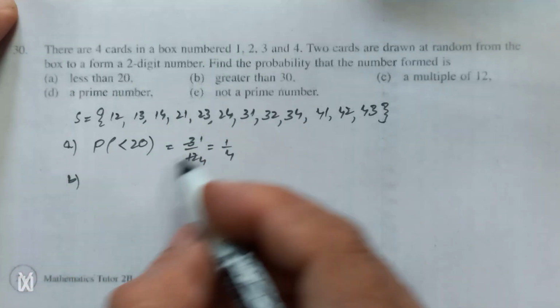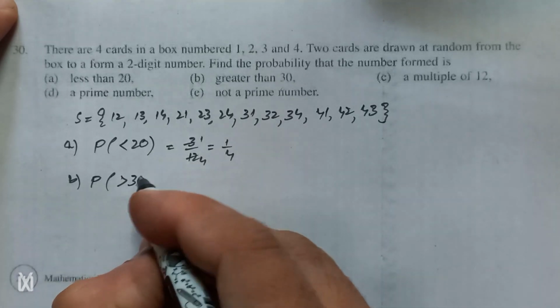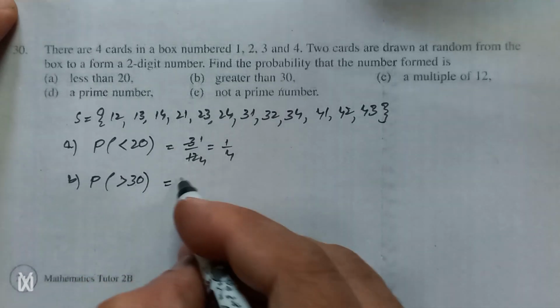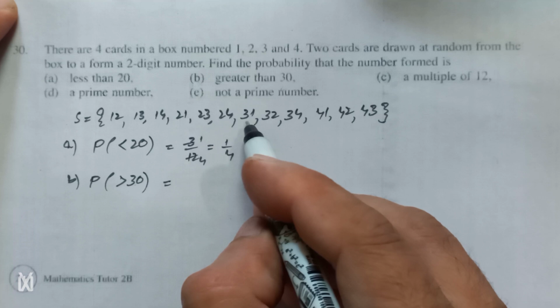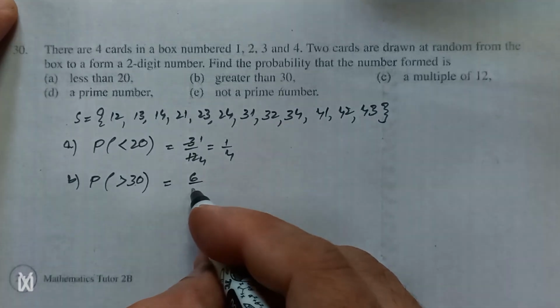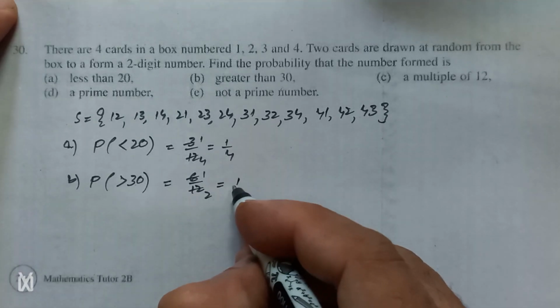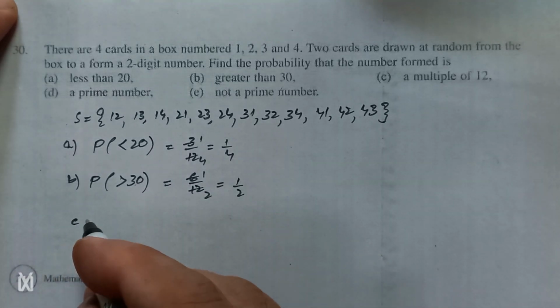B part is greater than 30. So greater than 30, favorable are 1, 2, 3, 4, 5, 6. 6 are favorable and total 12. So 1 by 2 is the answer.